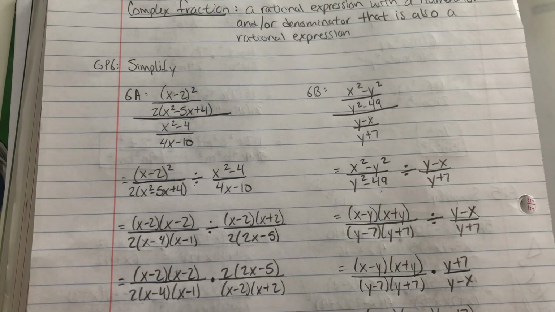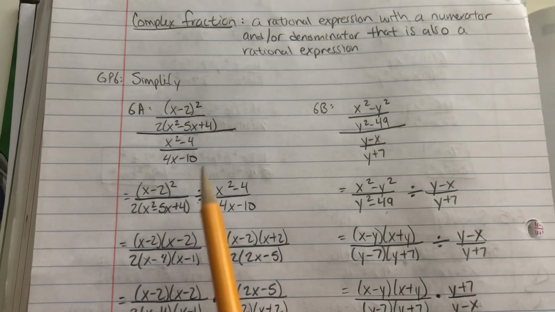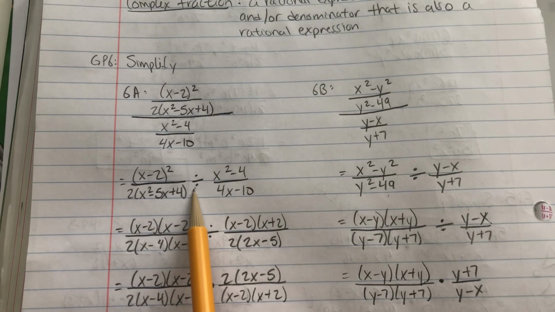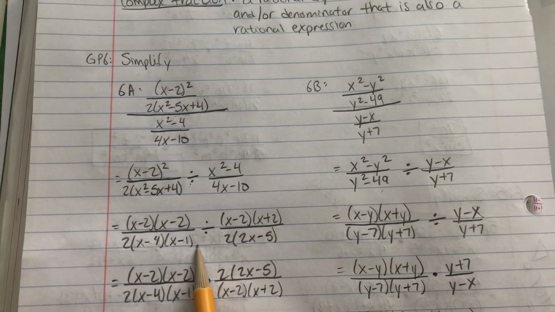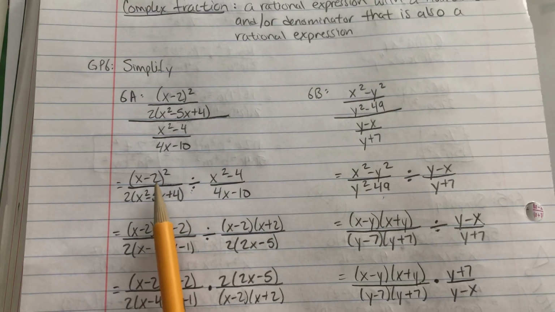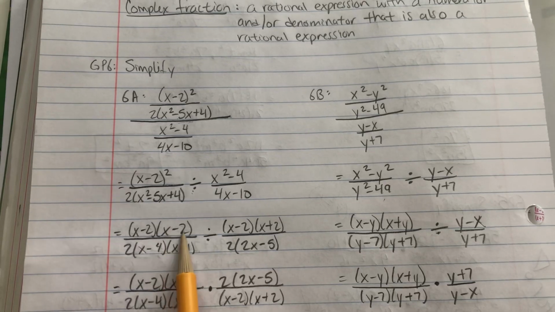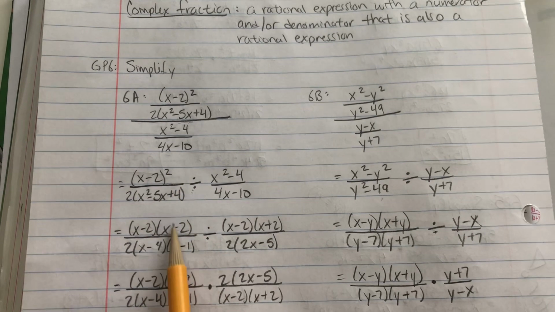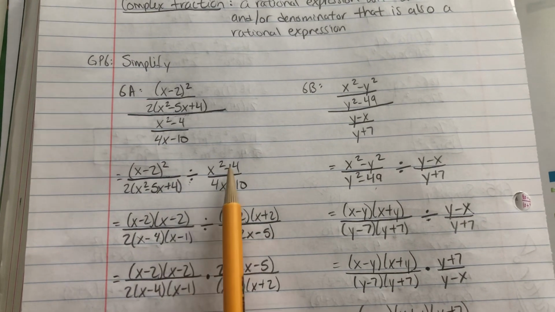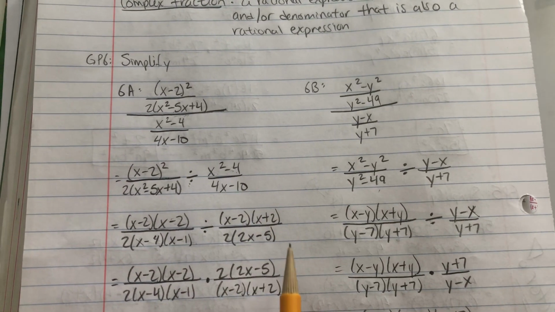So I'm going to go through these a little bit quickly, maybe not point out every step. So I rewrote it as a division symbol. I factored. And notice this expression here, there's no actual factoring there. I just rewrote it twice so that I can cross off a little easier. You might not need to do that. You could just use the property of exponents. Okay, here we have a perfect square pattern, so don't miss that.